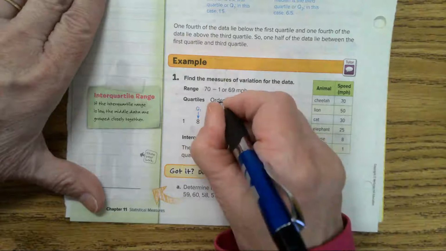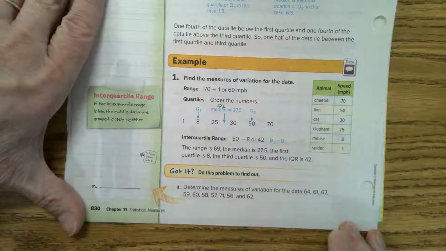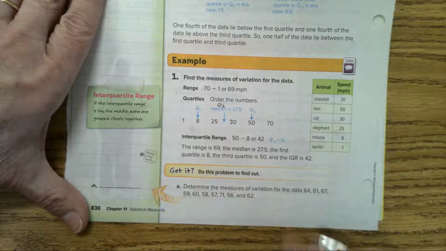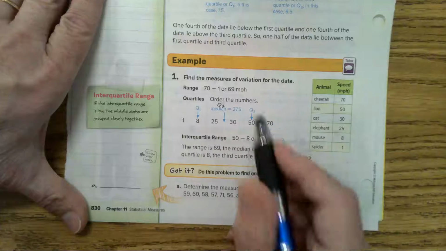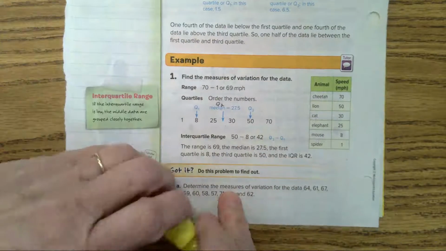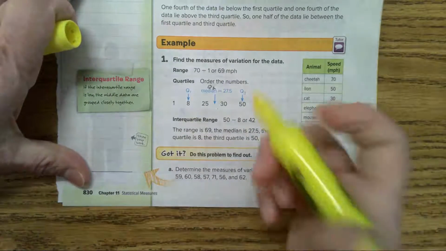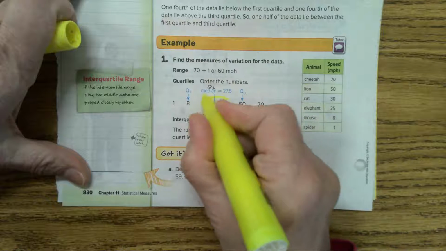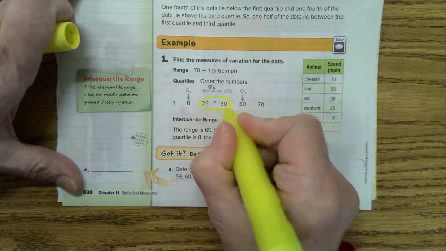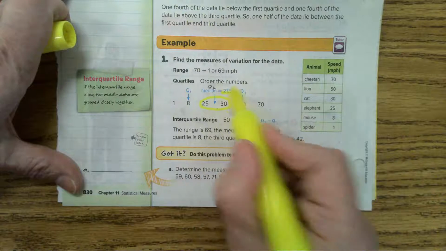Put a Q2 over median because I just want you to know your second quartile and your median are the same thing. 1, 2, 3. Our median here is, since we have an even number of numbers, you add 25 and 30. 25 plus 30, 55, divided by 2 gives you your 27.5.